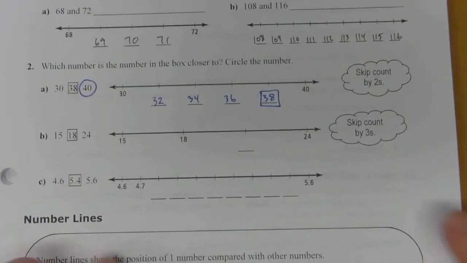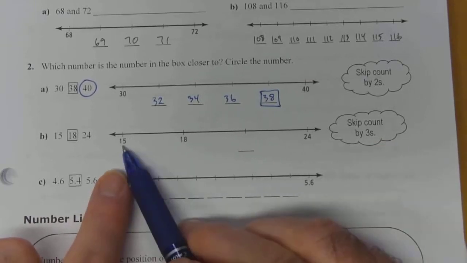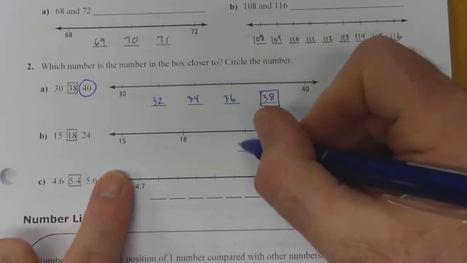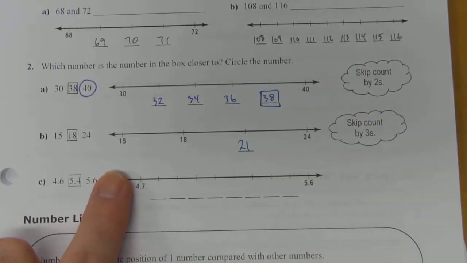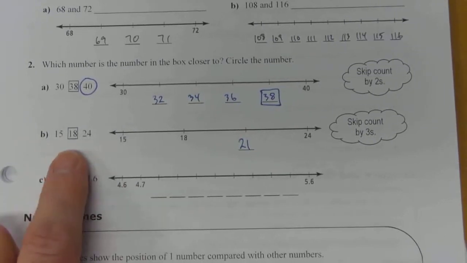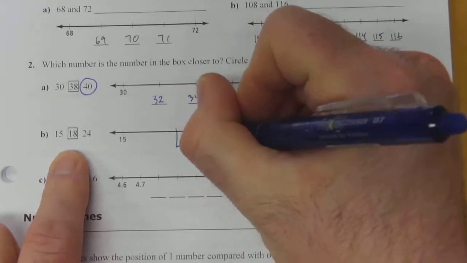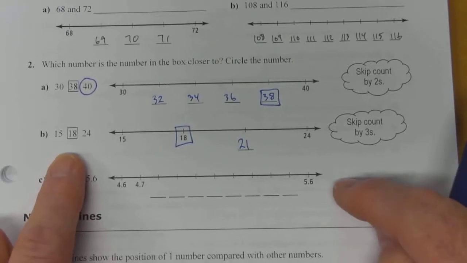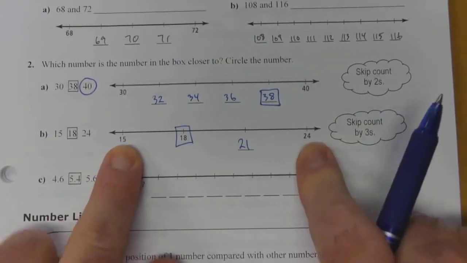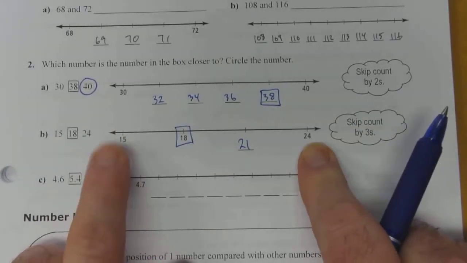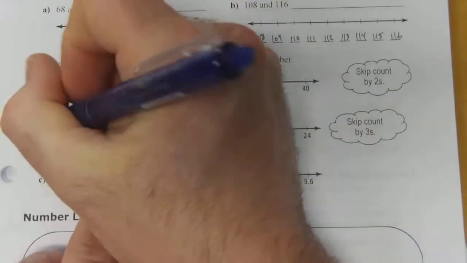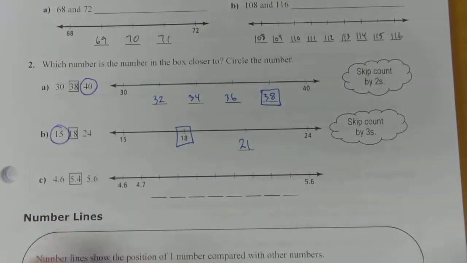For part B, we're going to skip count by 3's. So 15, 18, 21, and then 24. We're looking for the number 18, so I'm going to put a box around that one. And we're trying to figure out, is it closer to 15 or 24? Well, it is slightly closer to 15, so I'm going to circle the 15.